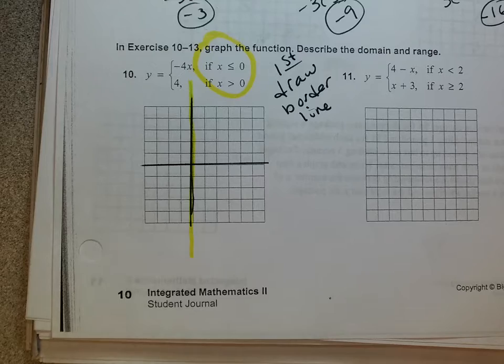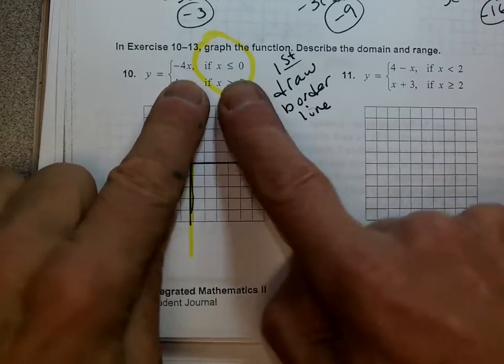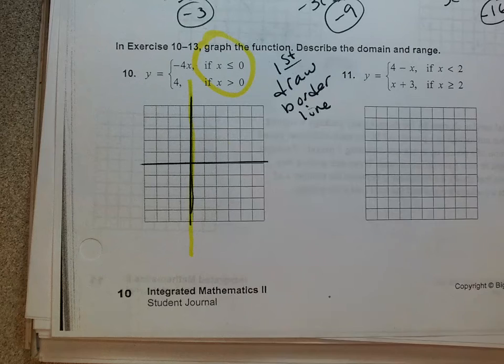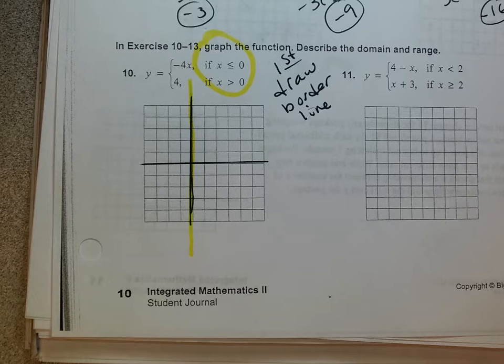Okay, so my first graph is going to be over here. I'm going to have negative 4x over on this part because it's less than or equal to 0, and I'm going to have the 4 on this half. So I'm going to have two different graphs separated by the border line. Does that make sense?